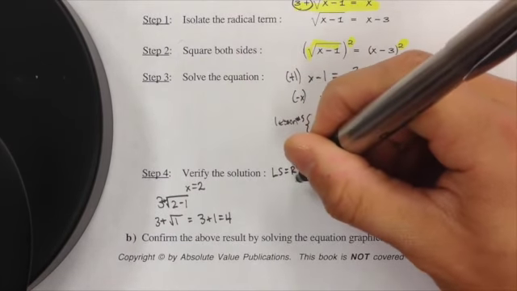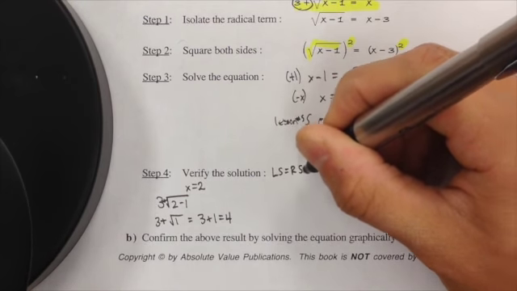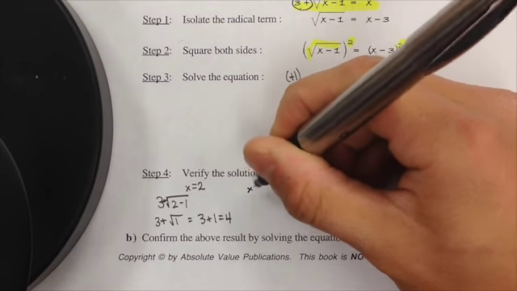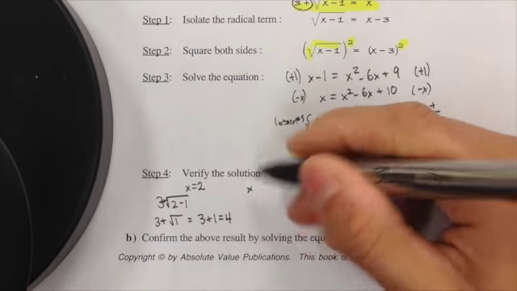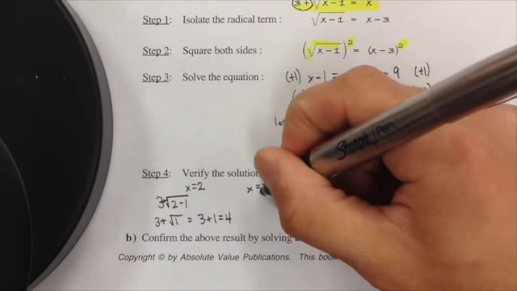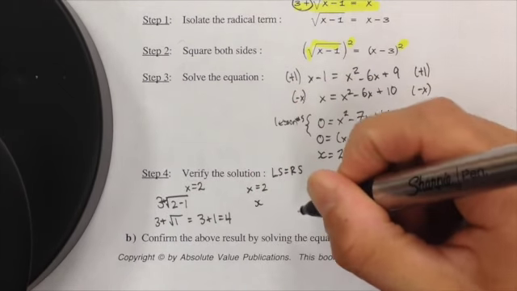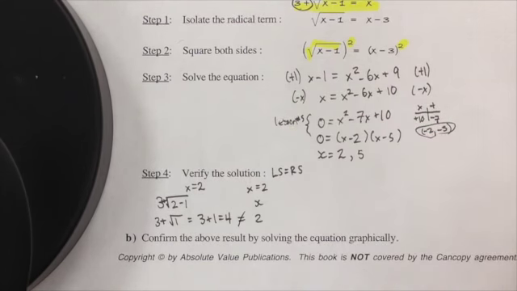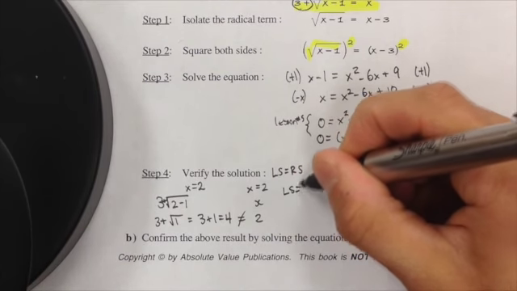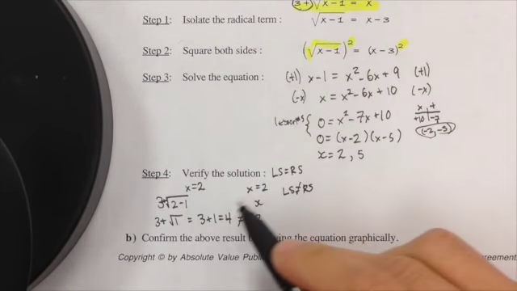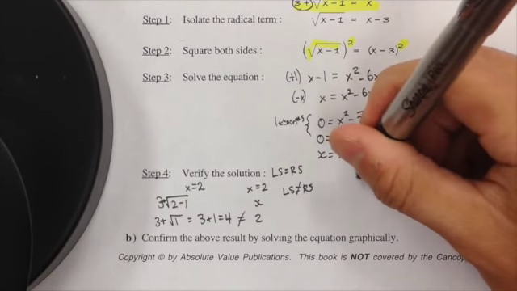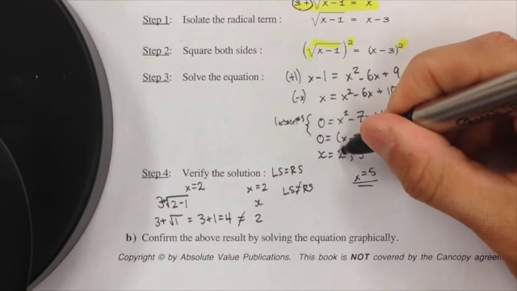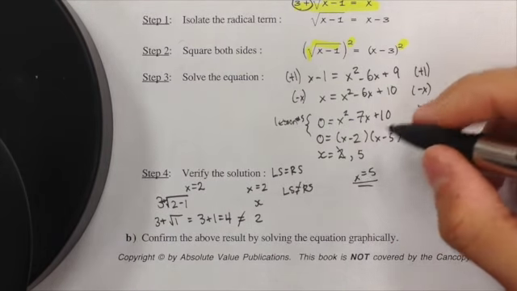Now let's see the right side of our equation. The right side is just x. If the left side equals 4, and our right side was just x, if we plug in 2, 4 does not equal 2. So that means our left side does not equal our right side when x is equal to 2. So this first one does not work. Now let's see if 5 works.